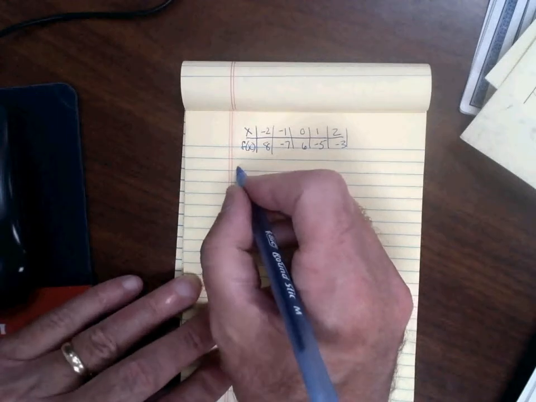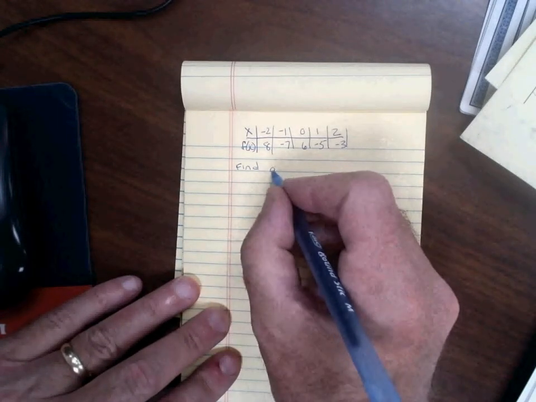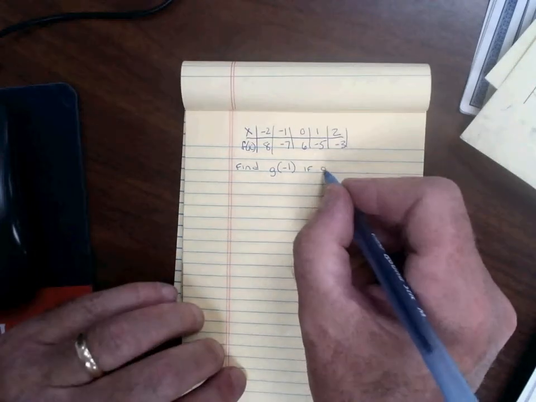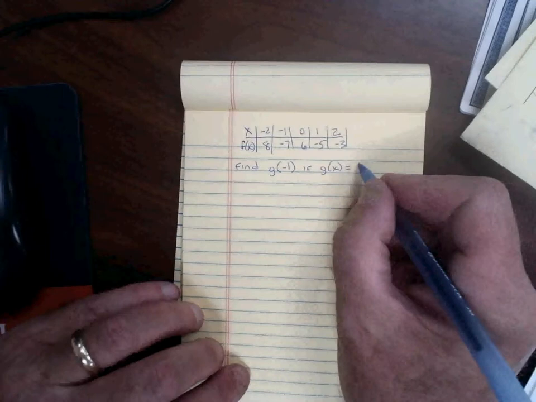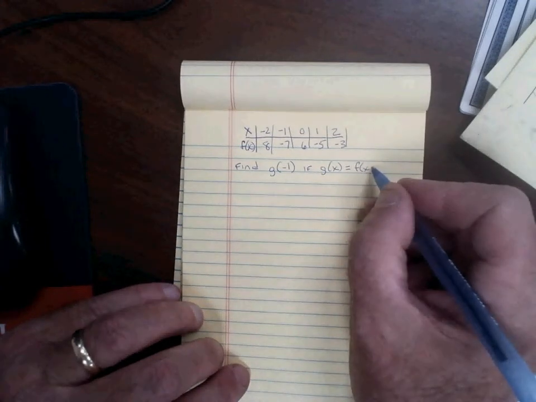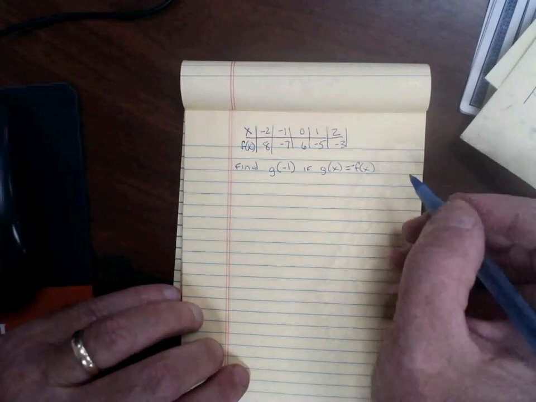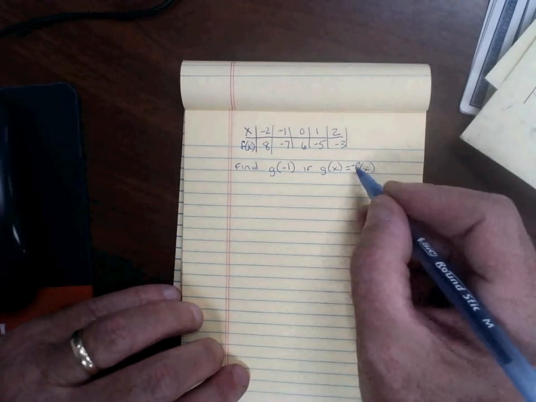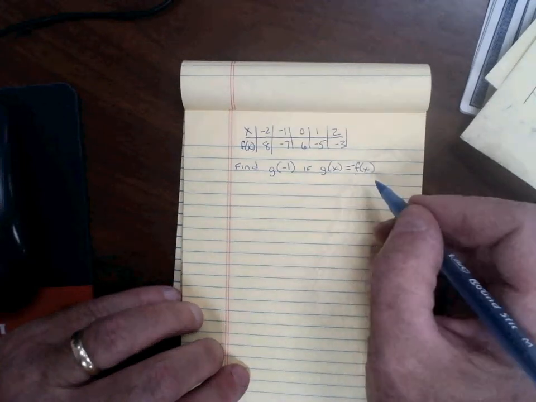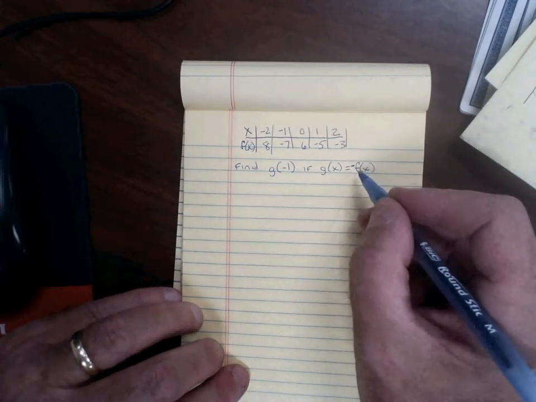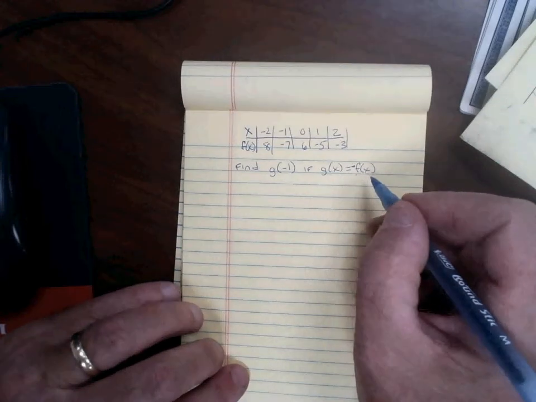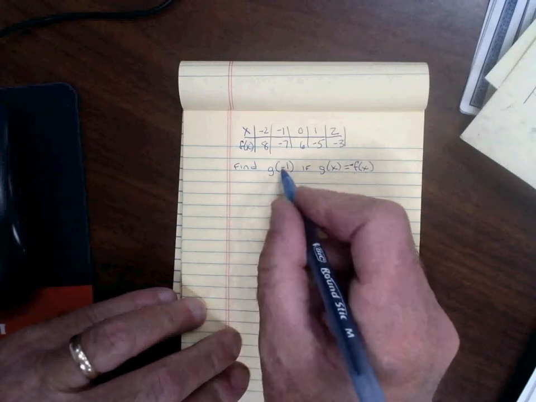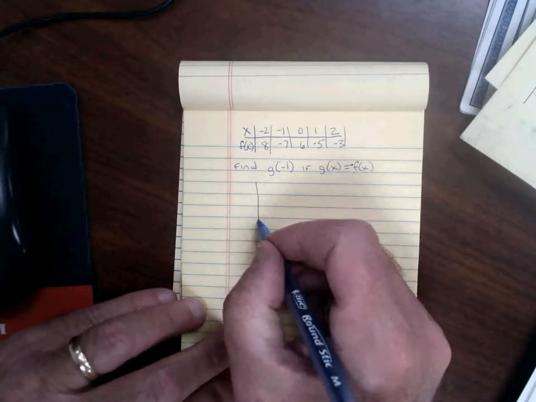So if I said find g of negative 1 if g of x equals, sorry, negative f of x. This tells you that this is a reflection of f of x across the x-axis. When you see g of x is negative f of x, the rule that we studied on the last page tells us that this is a reflection across the x-axis. If we want to find g of negative 1, let's just look at it on the graph.